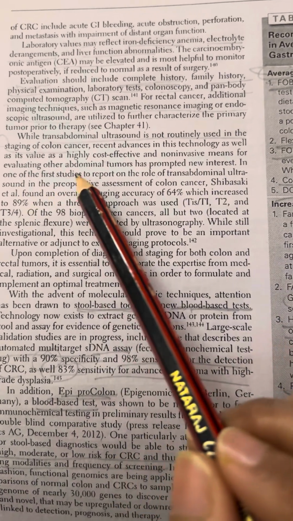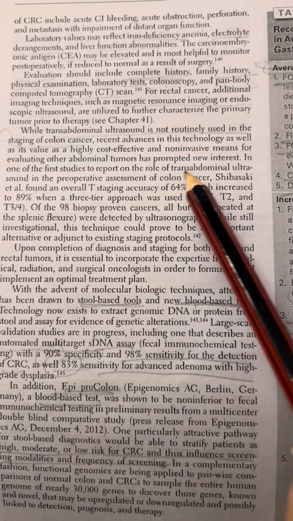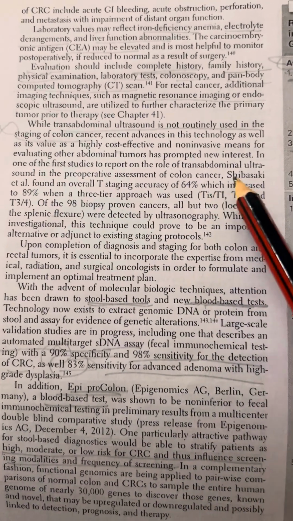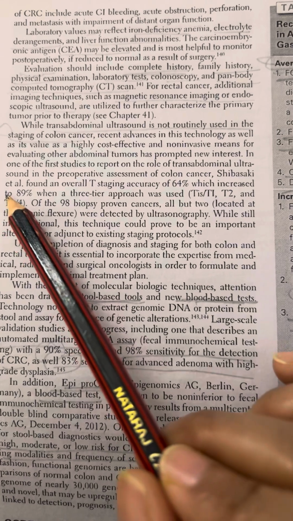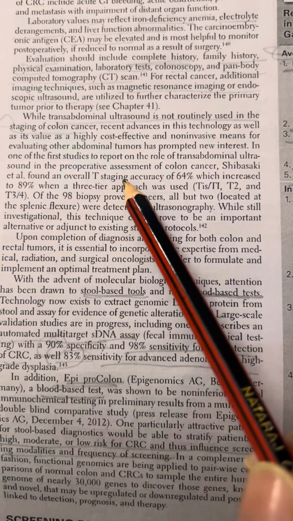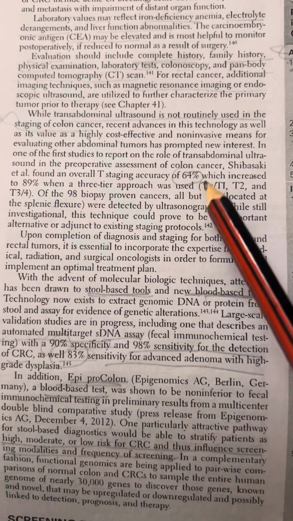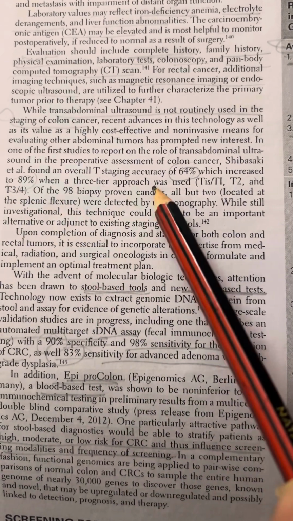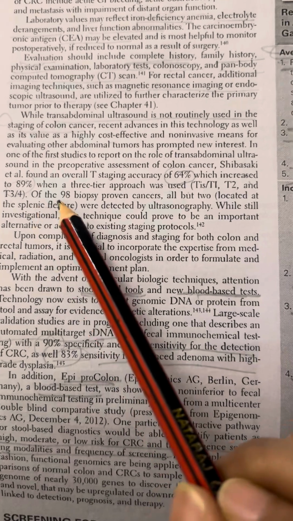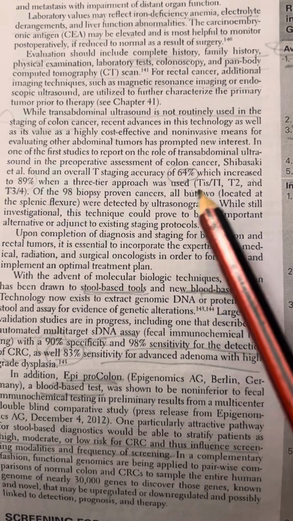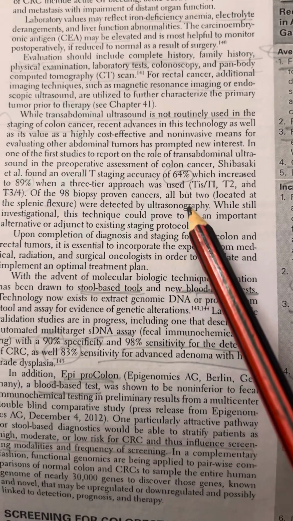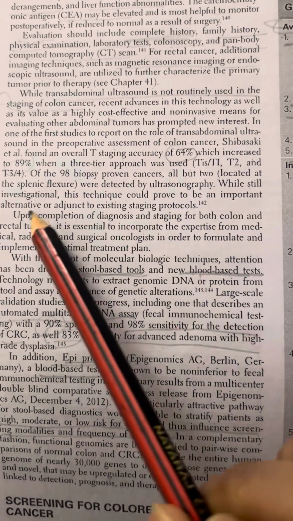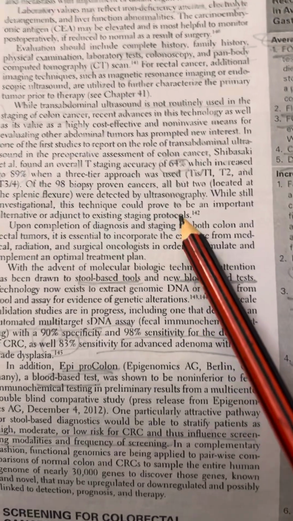One of the first studies to report on the role of transabdominal ultrasound in the preoperative assessment of colon cancer, Shibasaki et al., found an overall T-staging accuracy of 64%, which increased to 89% when the three-tier approach was used. And out of 98 biopsy-proven cancers, all but 2 were detected by ultrasound. While still investigational, this technique could prove to be an important adjunct to existing staging protocols.